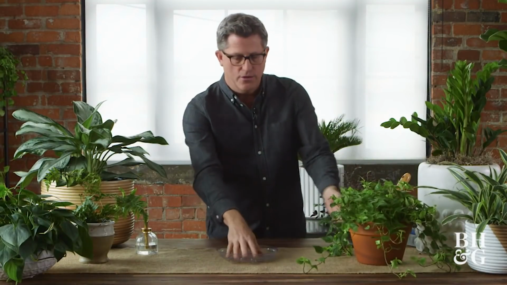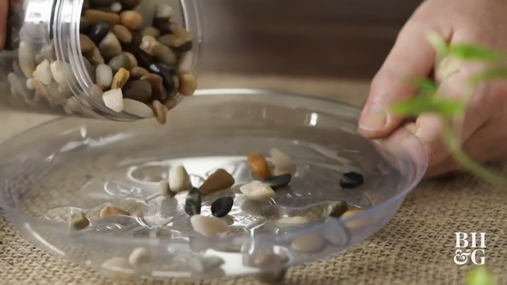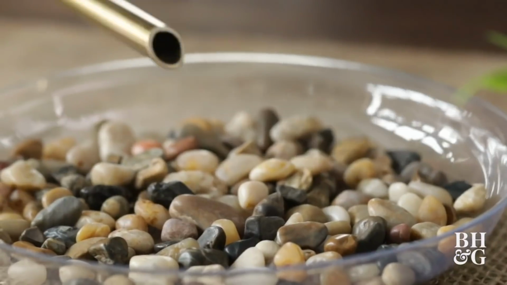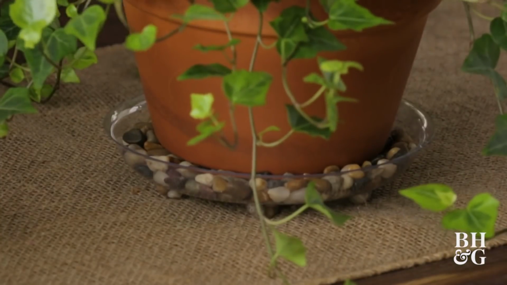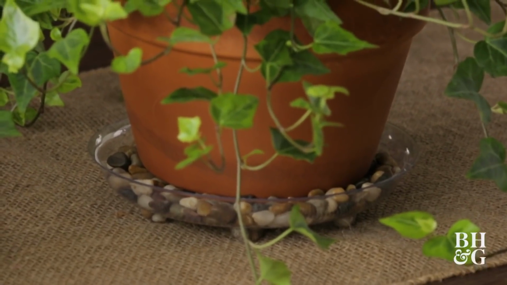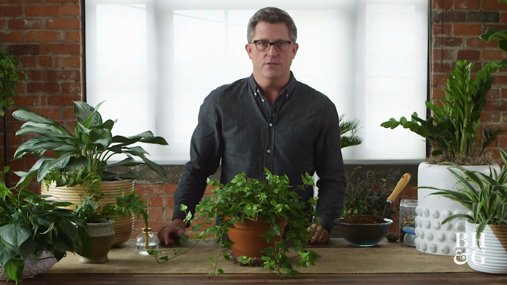Also, another tip is to take a saucer like this plastic one, or you could use a ceramic dish, and add a layer of pebbles here and fill that with just like 1/2 inch or 1/4 inch of water, and then you can place your plant on top. That does help create a humid atmosphere that most houseplants like. You don't need to do that with cactus or succulents, of course.